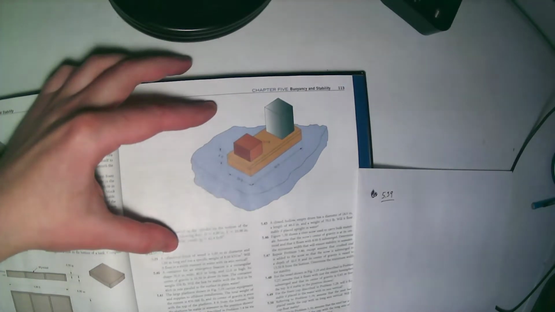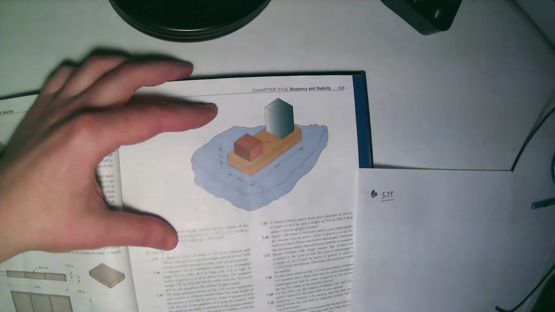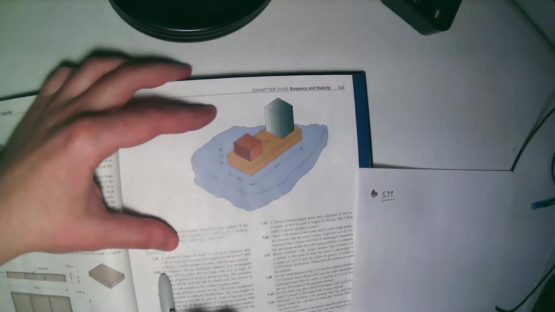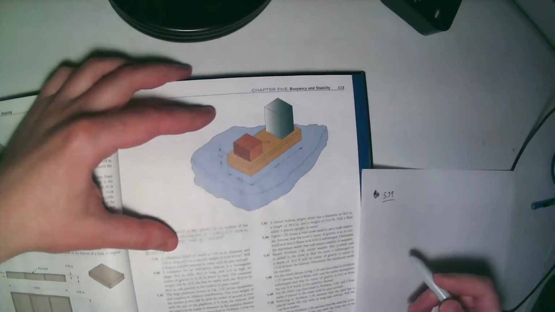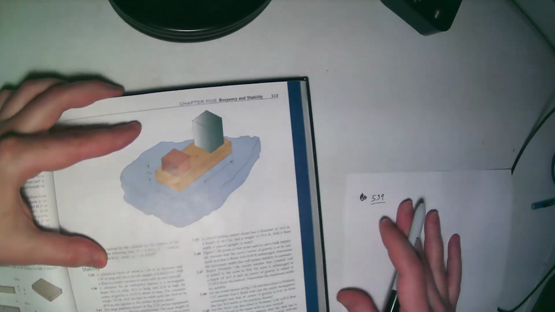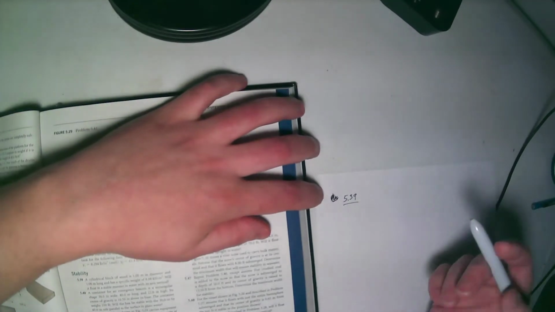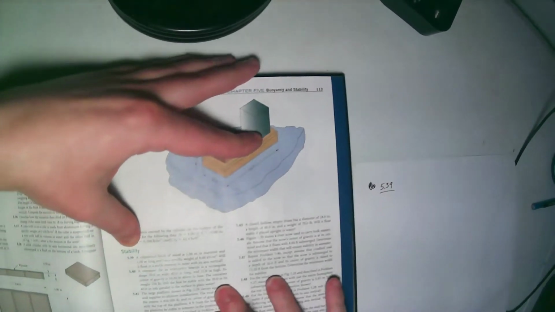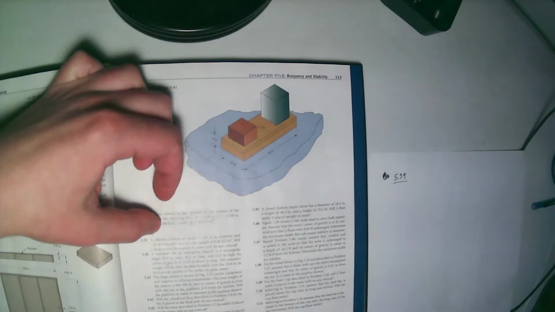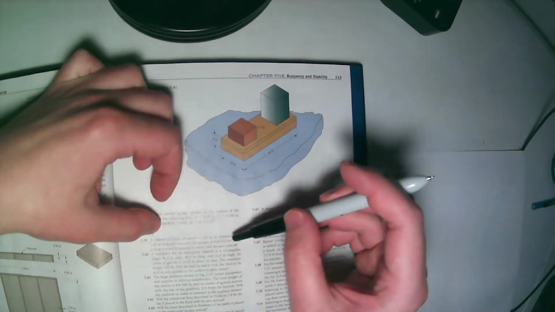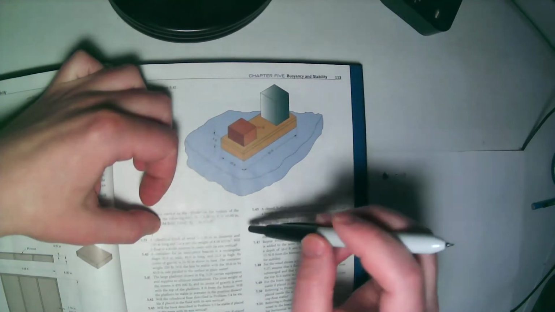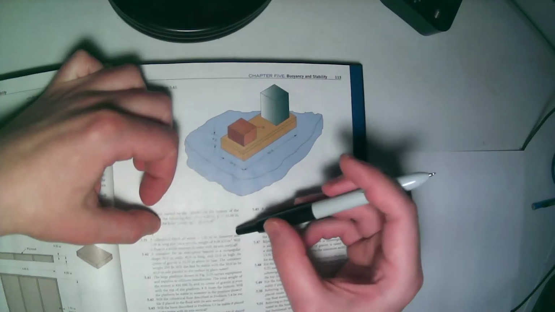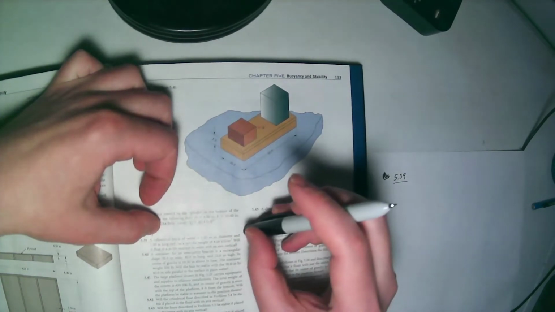What I wanted to go through for our Friday lab would be another stability problem, and maybe we'll look at a buoyancy problem. But I just figured I'd go through a stability problem that I know we haven't done yet. This one here I'm going to do is 5.39. I would suggest you open up the book to page 113 and kind of follow along.